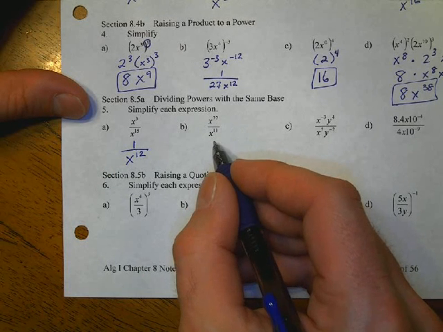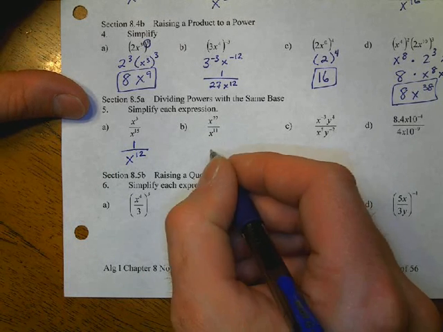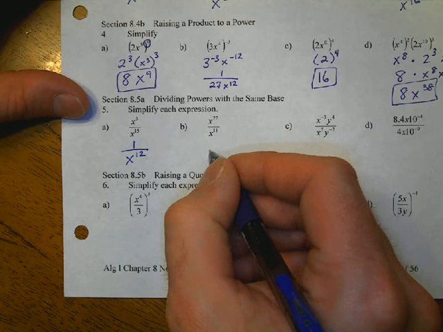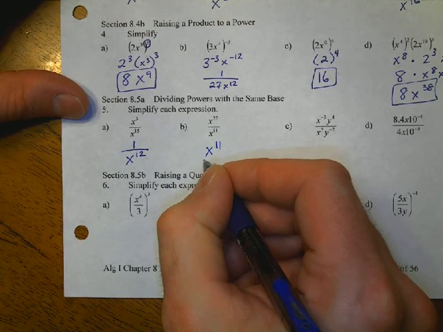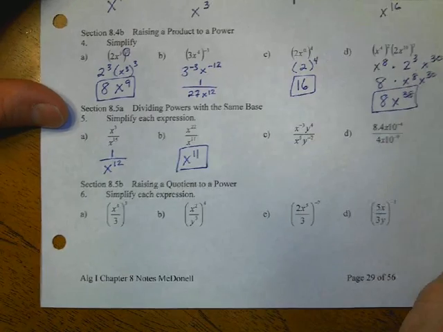And the second one, 22 versus 11. The 22 is larger and it's on top. So 22 minus 11 is x to the 11th, and it is on top.